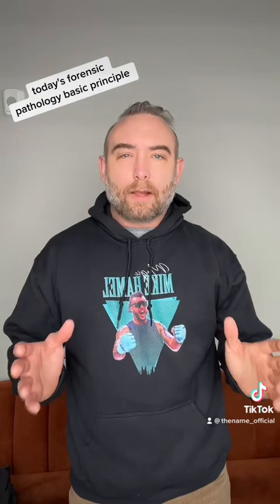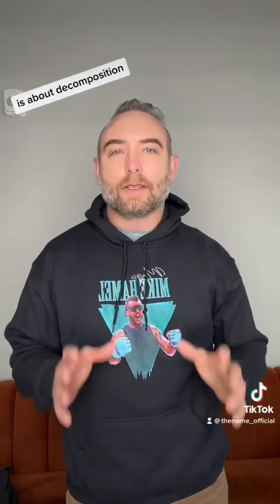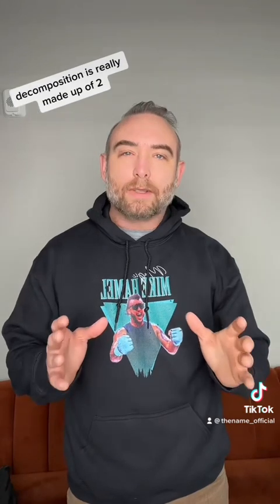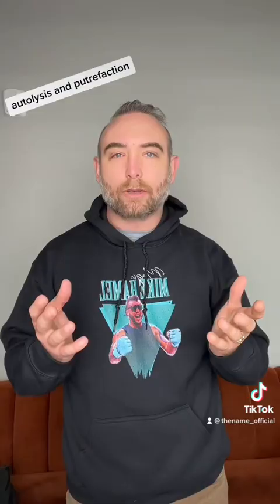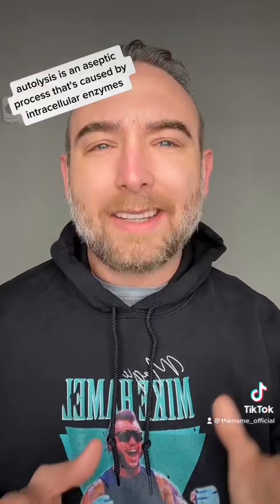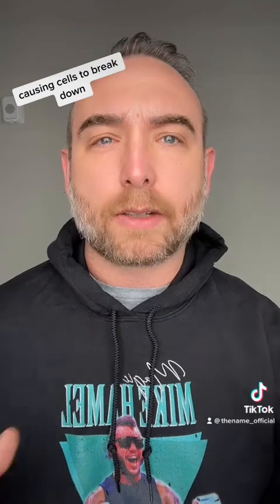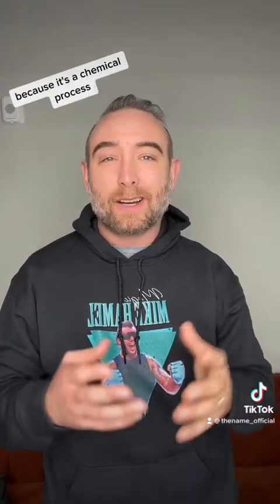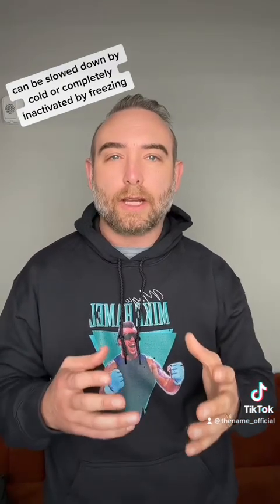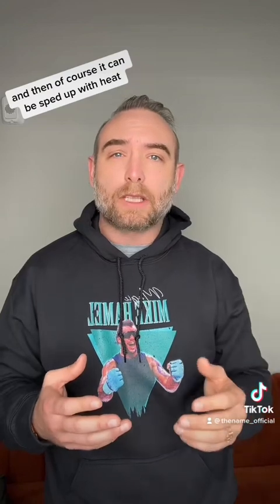Today's forensic pathology basic principle, brought to you by the National Association of Medical Examiners, is about decomposition. Decomposition is really made up of two things: autolysis and putrefaction. Autolysis is an aseptic process that's caused by intracellular enzymes causing cells to break down. This breakdown of cells caused by autolysis, because it's a chemical process, can be slowed down by cold or completely inactivated by freezing, and then of course it can be sped up with heat.